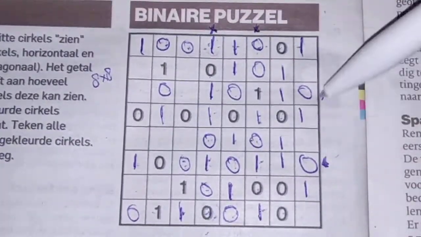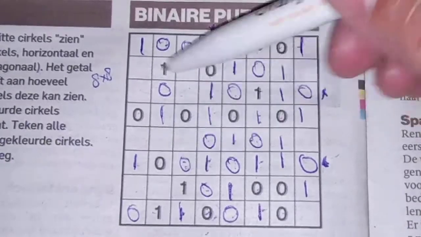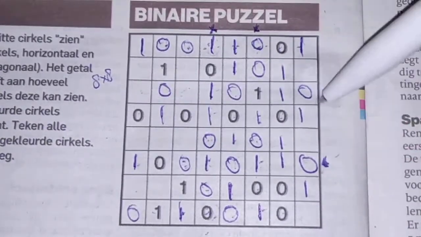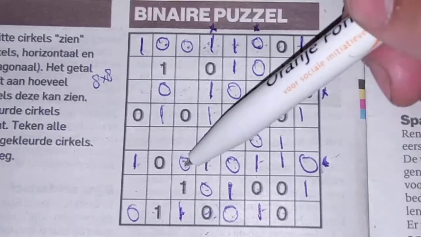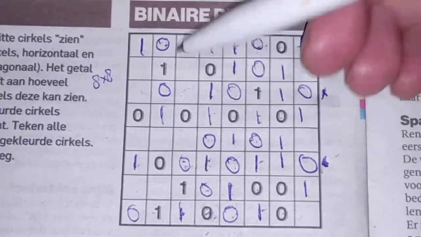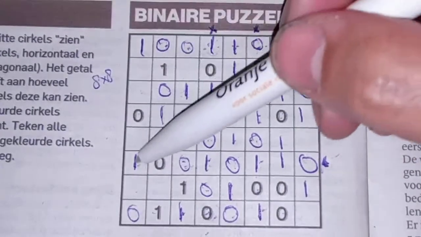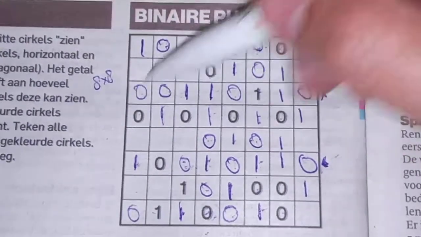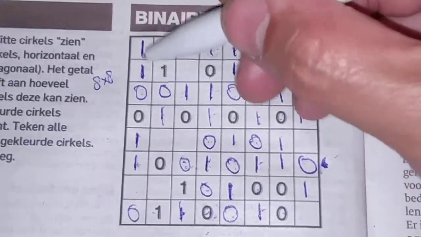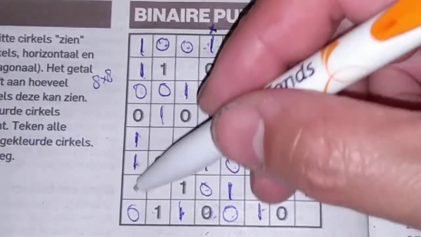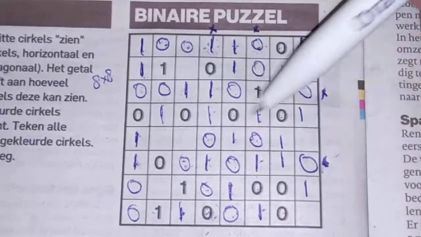I can now switch these two numbers, because these two rows are almost identical. We have one 0 here, so this should be a 1. We have a 1 here, so this should be a 0. Double 0, here and 1, there 1. We have 4 ones in this column, so the rest are 0s.